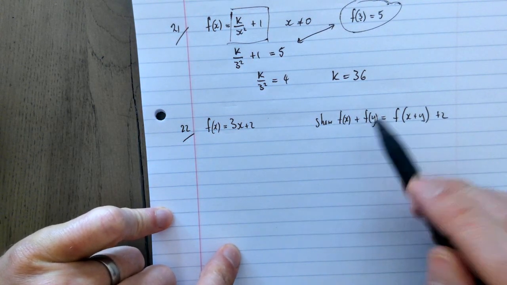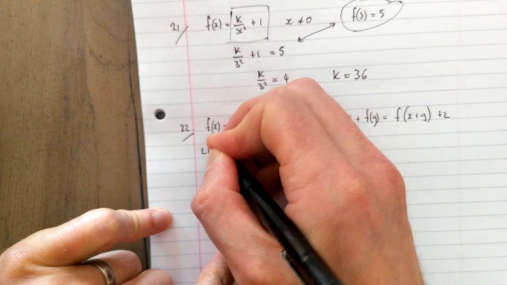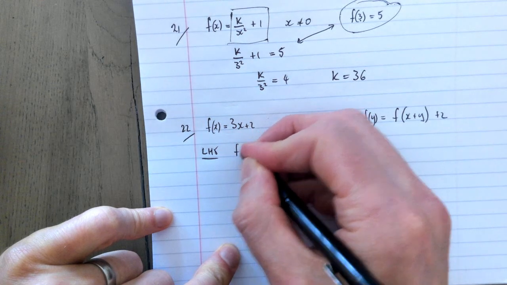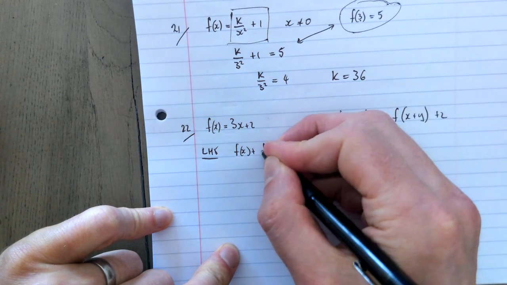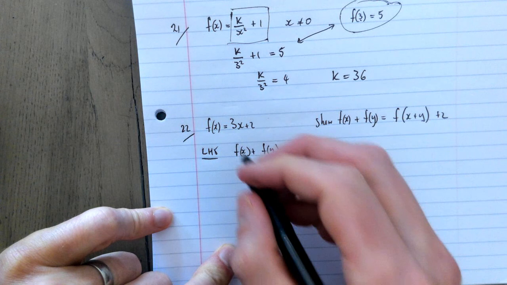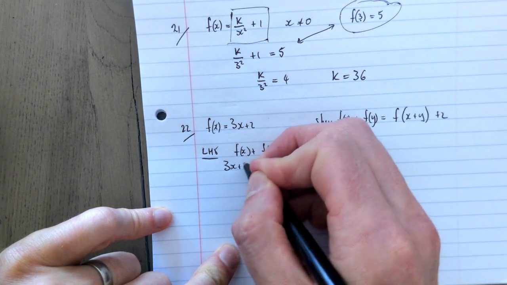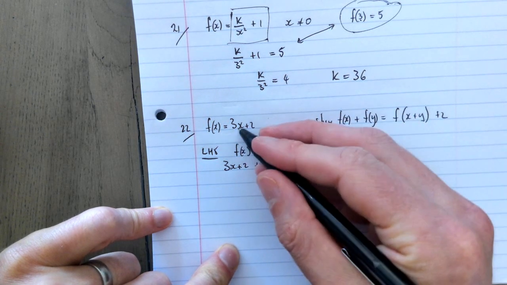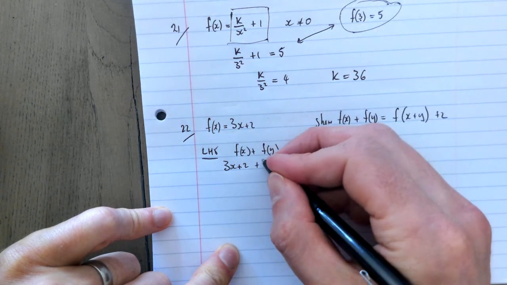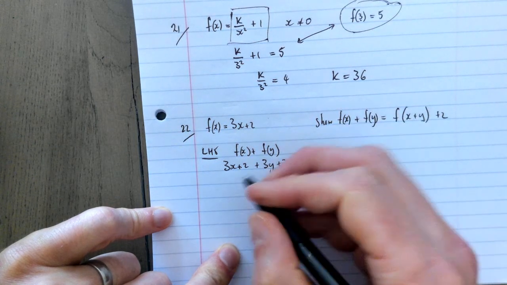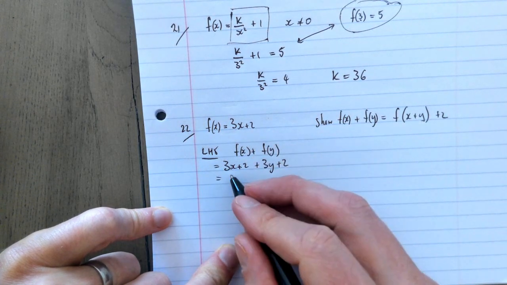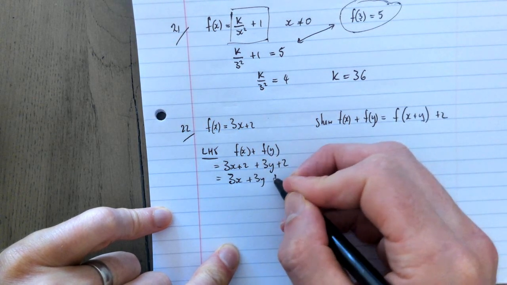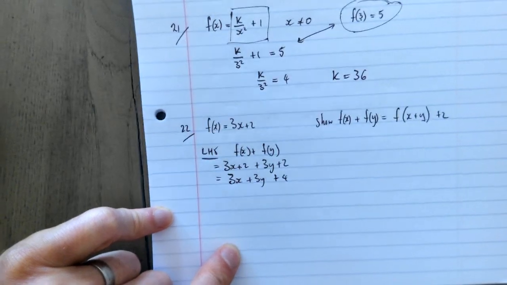So f of x plus f of y. Left hand side. F of x is given to us, so f of x is 3x plus 2. F of y is, we just put the y in for the x, 3y plus 2. So let's simplify that. 3x plus 3y, we can't combine them. 2 plus 2 is 4. That's what I end up with for the left hand side.